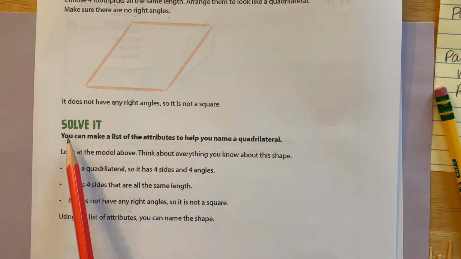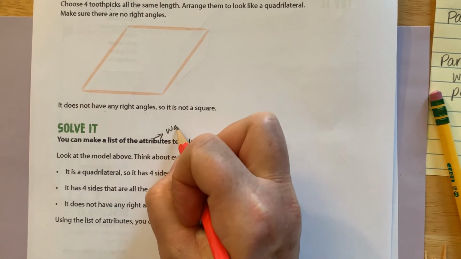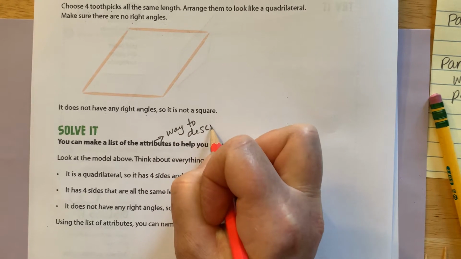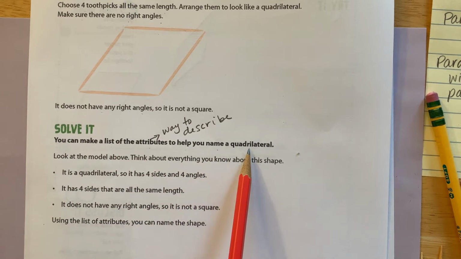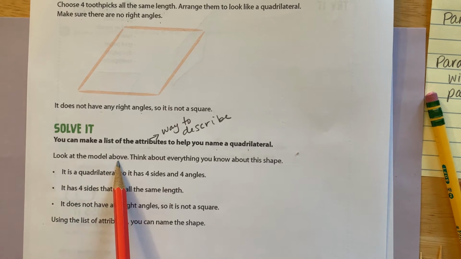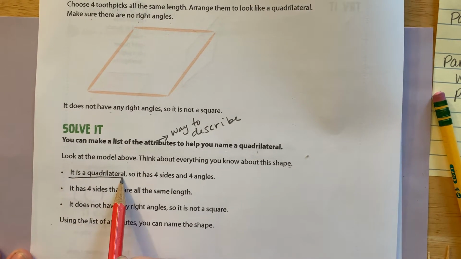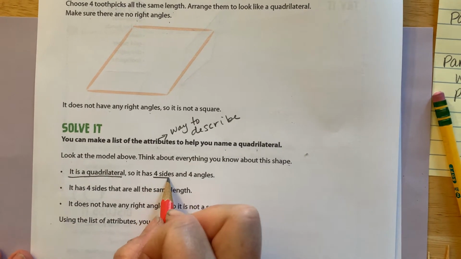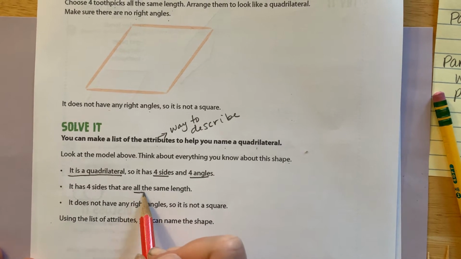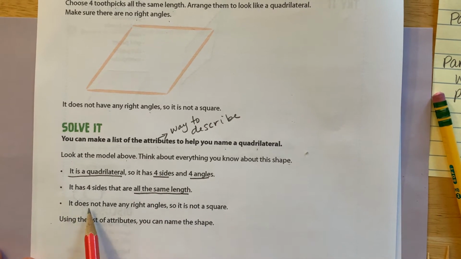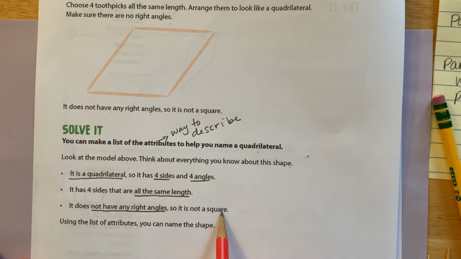Now let's solve it. You can make a list of the attributes. Remember, attributes are a way to describe an object. You can make a list of attributes to help you name a quadrilateral. Look at the model above. Think about everything you know about this shape. It is a quadrilateral. Since it's a quadrilateral, it has 4 sides and 4 angles. It has 4 sides that are the same length. It does not have any right angles. No right angles, so it is not a square.